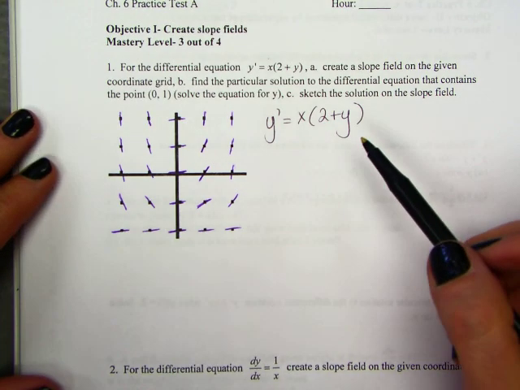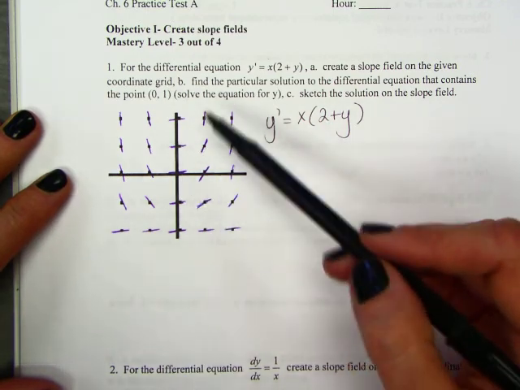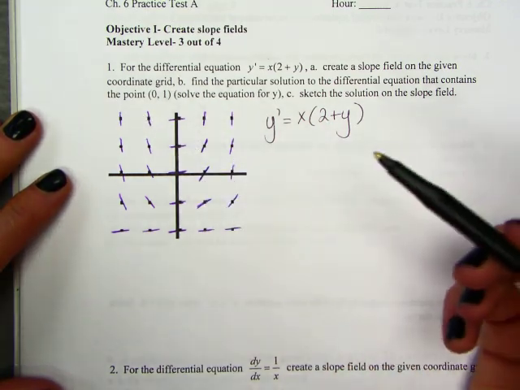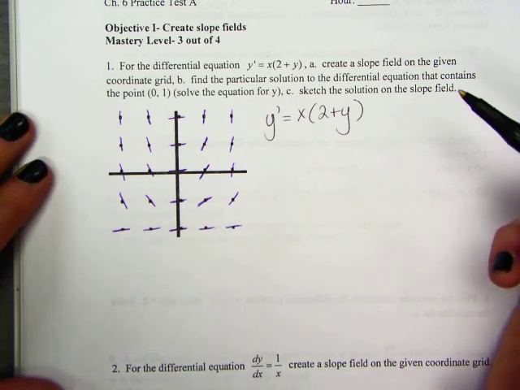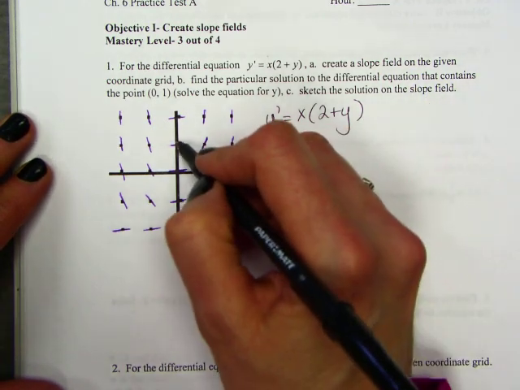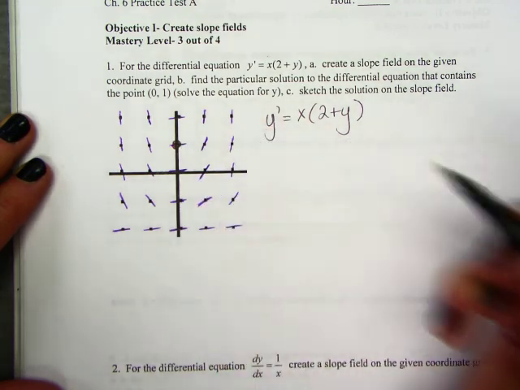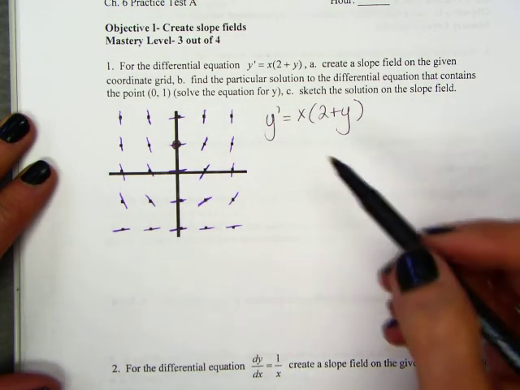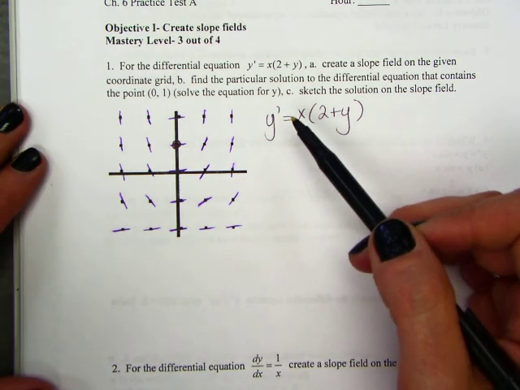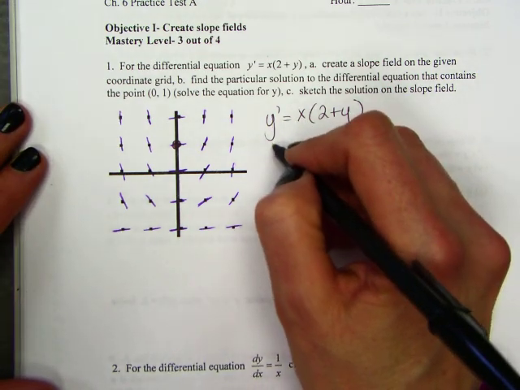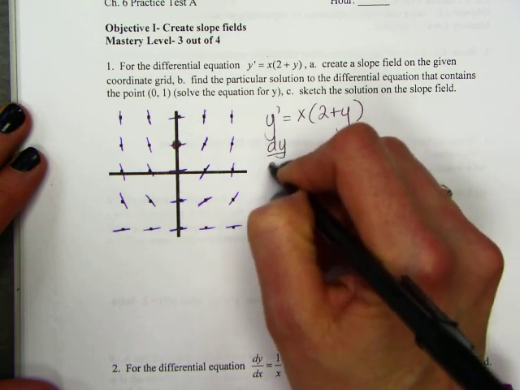All right, so the slope field ends up kind of suggesting a parabola sort of shape, a quadratic sort of shape. But then part B says find the particular solution through the point 0, 1. So our graph's going to go through 0, 1 here. It's helpful to replace y prime by the more formal notation for that, which would be dy over dx. So go ahead and do that with me.